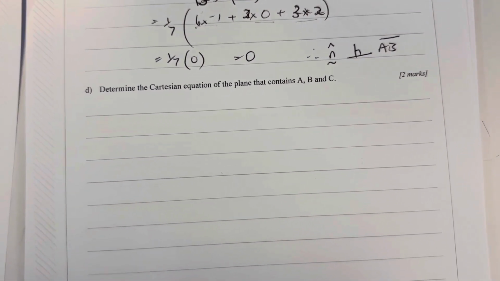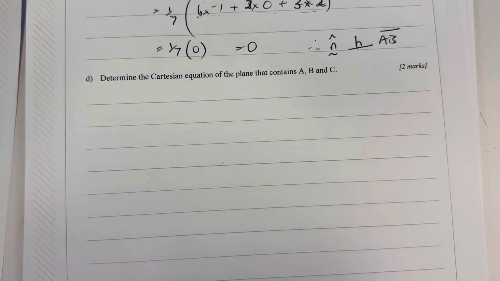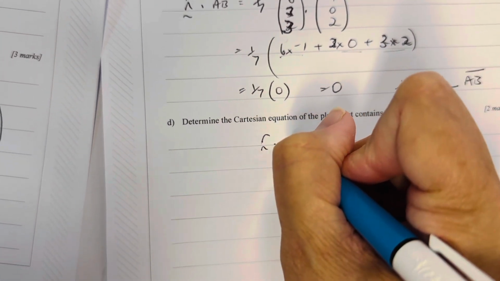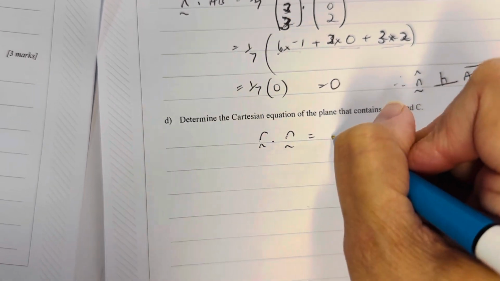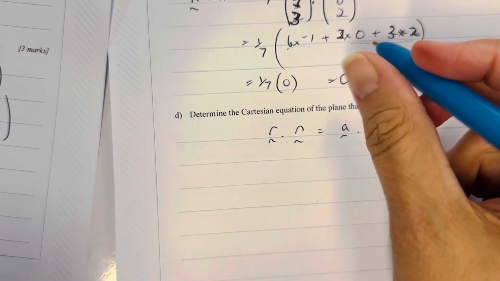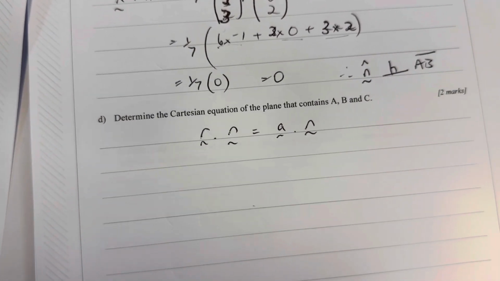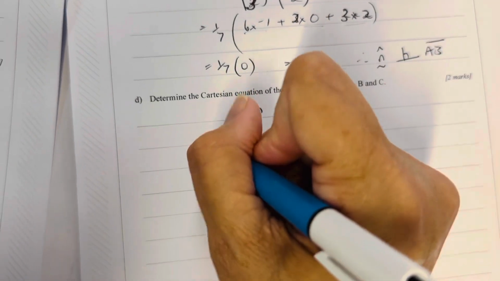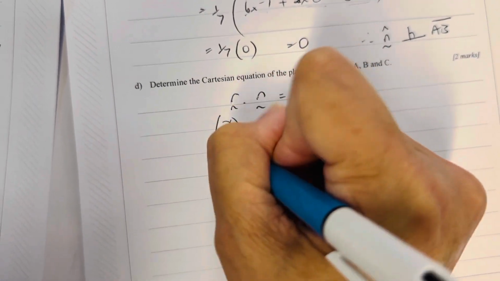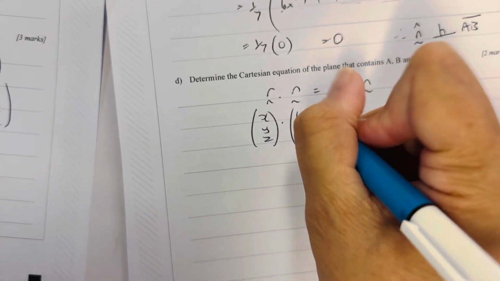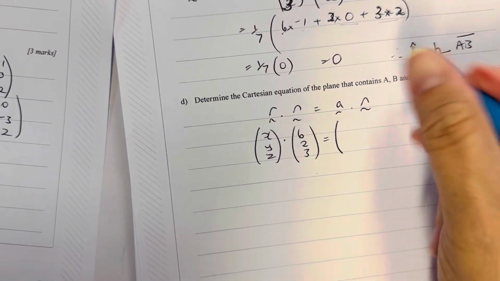Now we're asked to determine the Cartesian equation of the plane that contains A, B and C. Go to your rule sheet and you get your vector equation of a plane, r dot n equals a dot n. So that's going to be x, y, z dot 6, 2, 3. Make sure I get that order correctly.